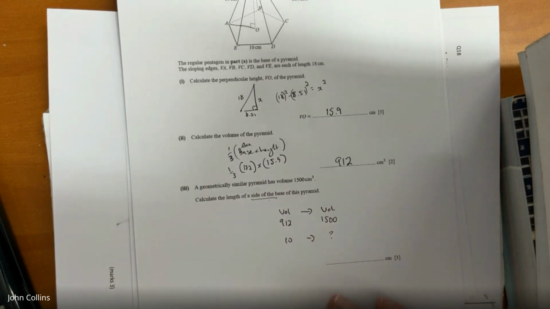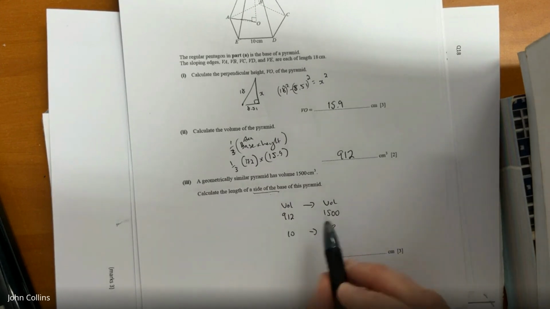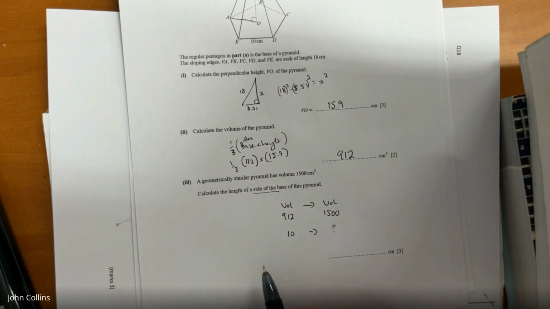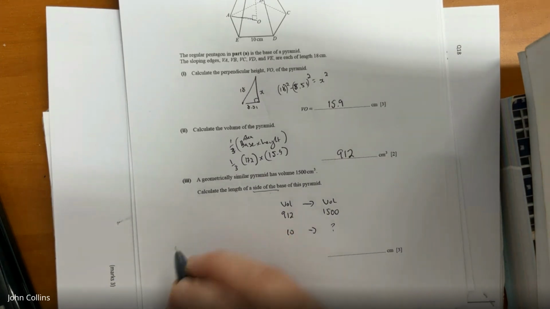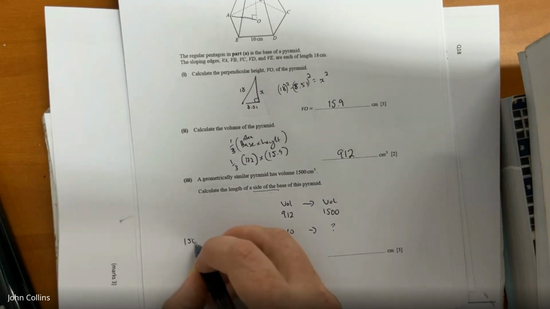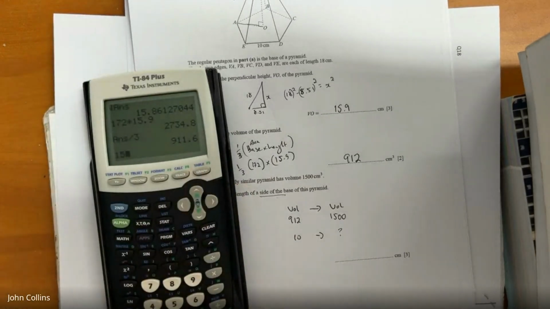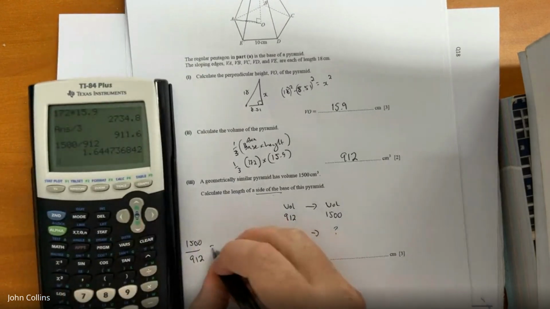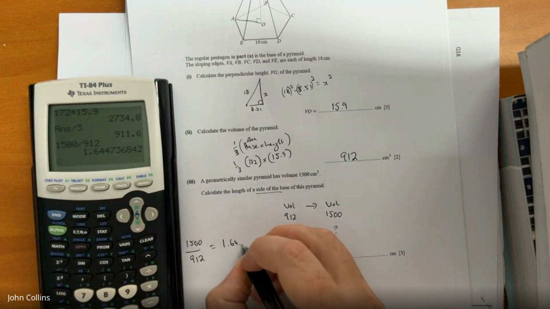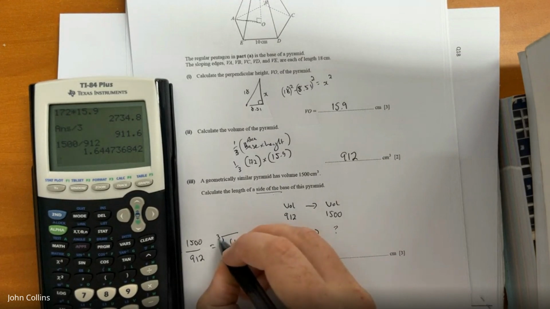This is back to a similar question to the first one. What is the scale factor between these two? And I get a cube root. The ratio of the volumes is 1500 over 912. I'll get this one as a decimal, 1.64, and I'm going to cube root this.